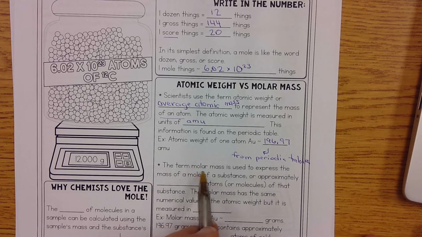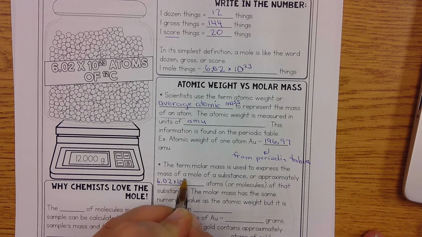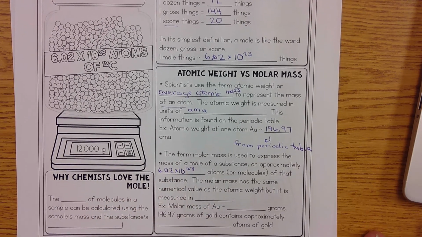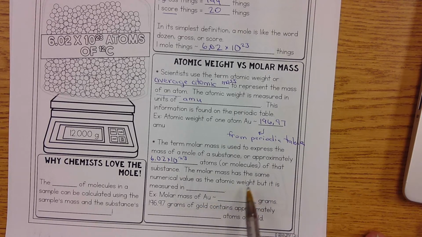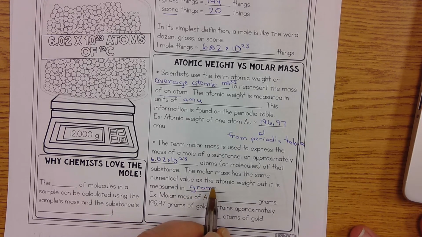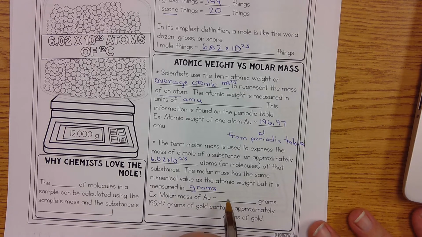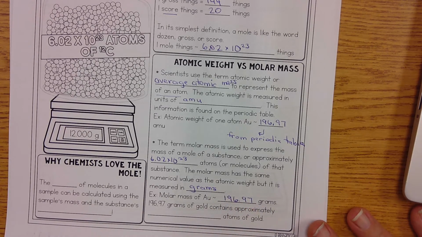So molar mass is the mass of 1 mole, which remember is 6.02 times 10 to the 23rd atoms of that substance. So the molar mass is the same as the atomic weight, but it is actually measured in grams. So for example, the molar mass of gold is 196.97 grams.